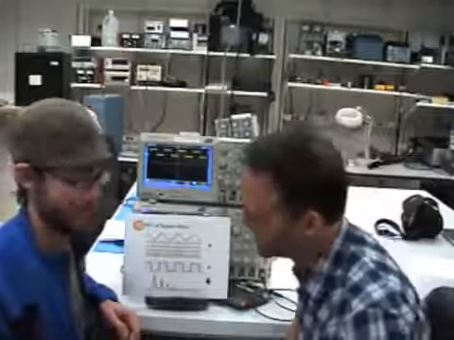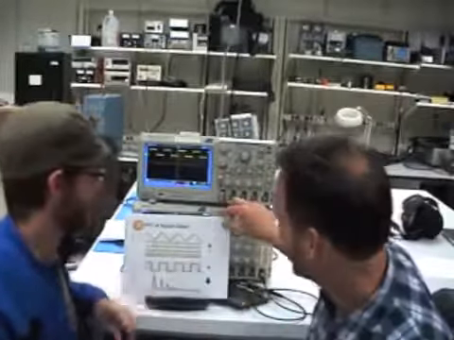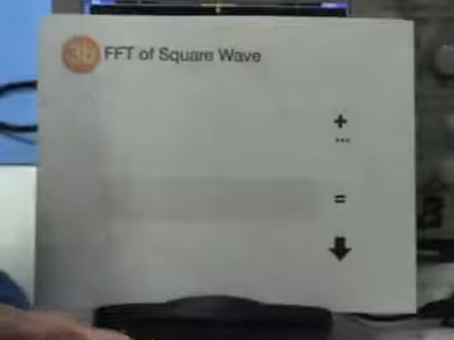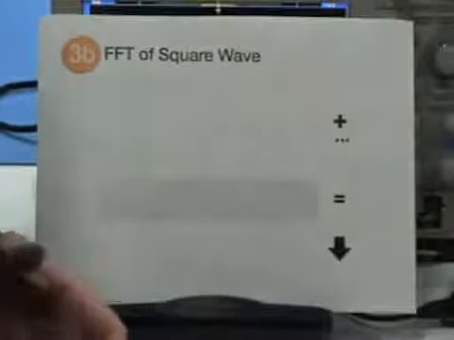Yes, Tony, even a square wave is the sum of a bunch of sine waves. Let's see how that works. If we wanted to make a square wave by adding together a bunch of sine waves, we'd start with a single sine wave.